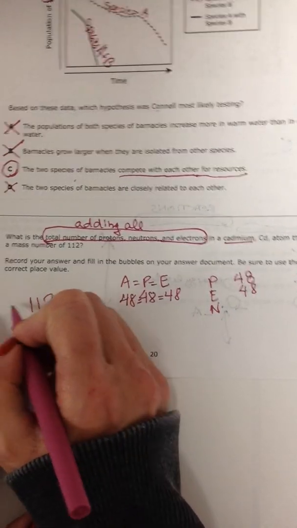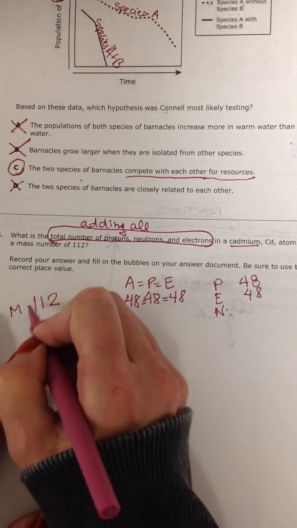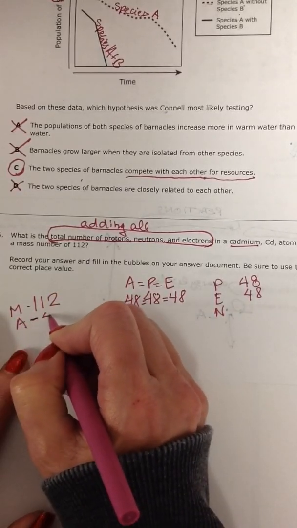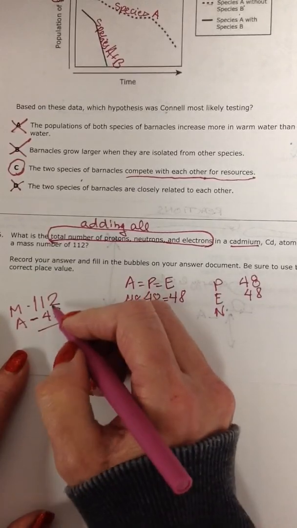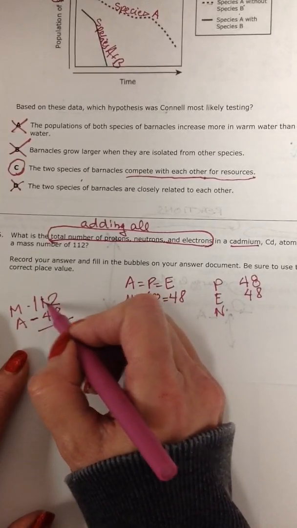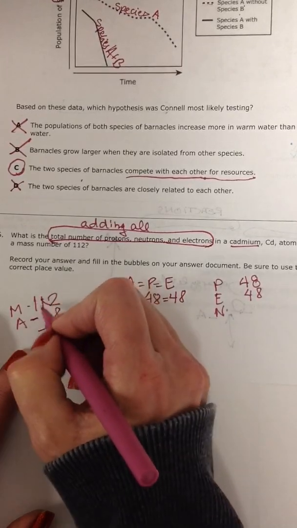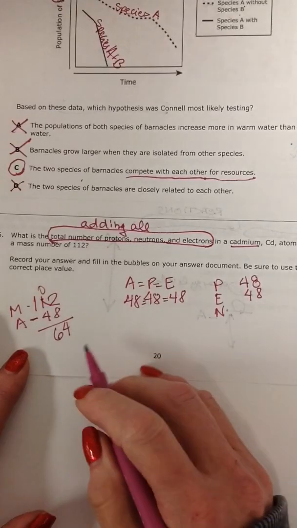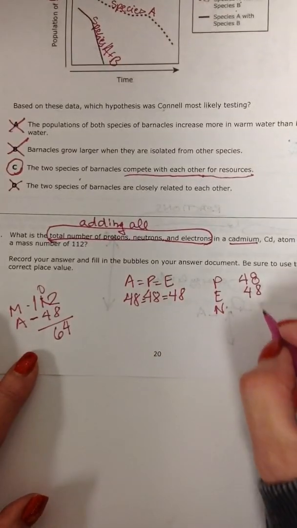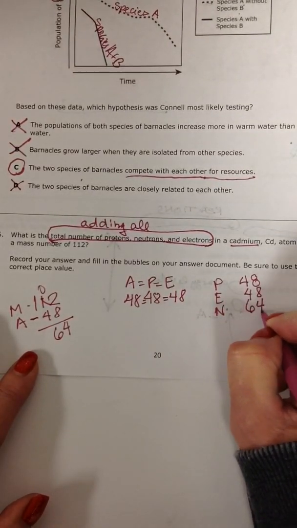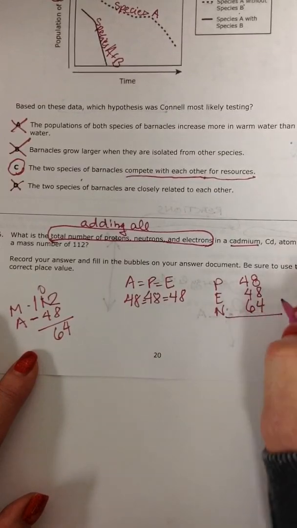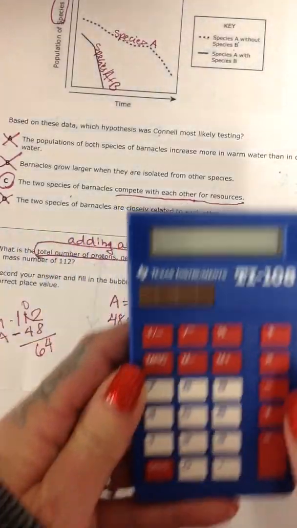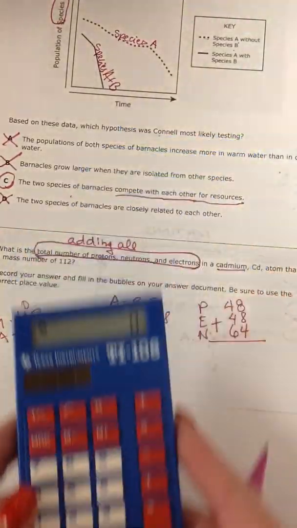It has a mass of 112. The atomic number is 48, so minus 48. That gives us 64. So 64 is the number of neutrons. So we have to add all together. And so now you can use a calculator again, just to make sure you don't make any mistakes.